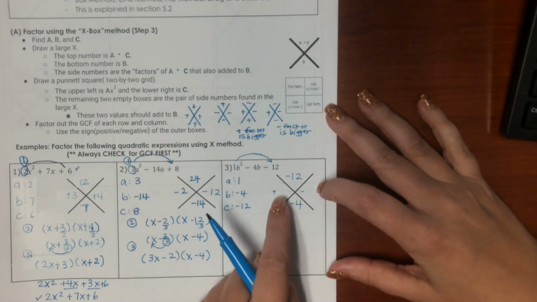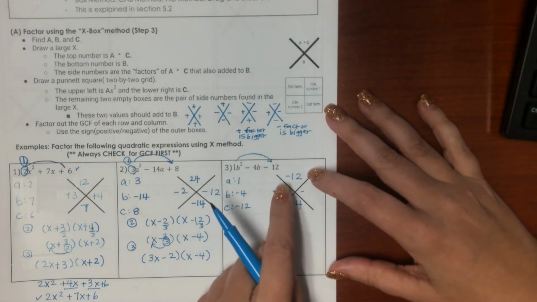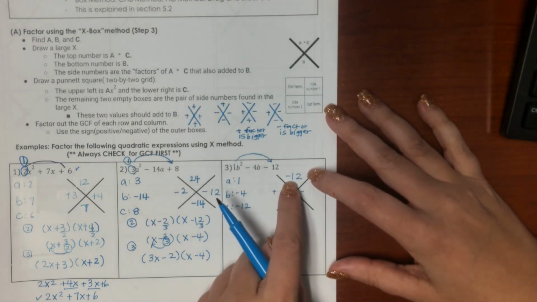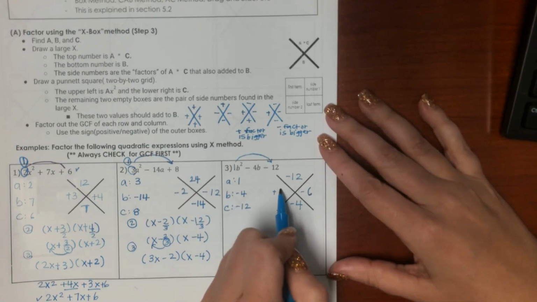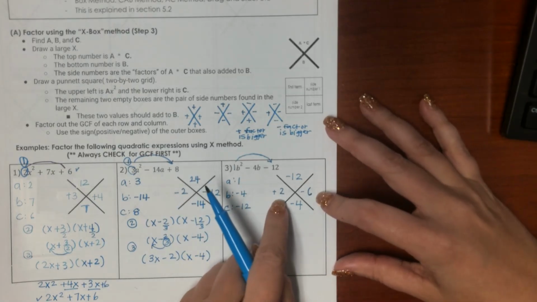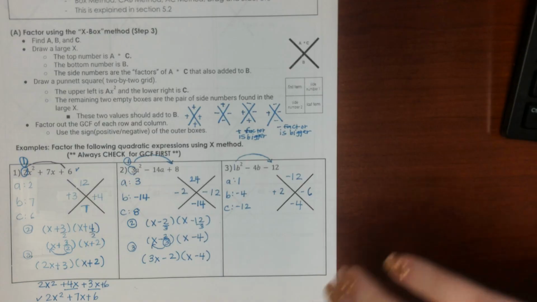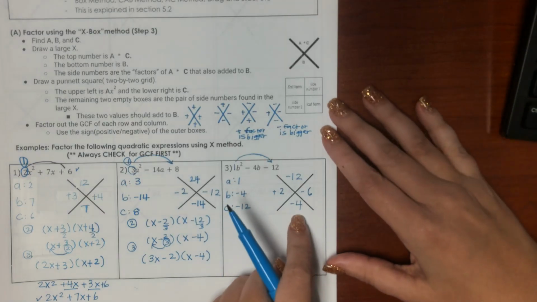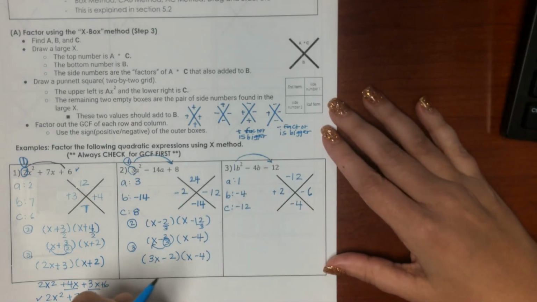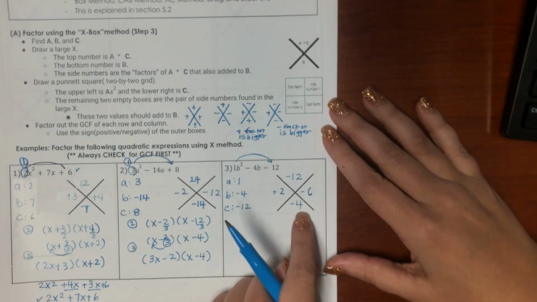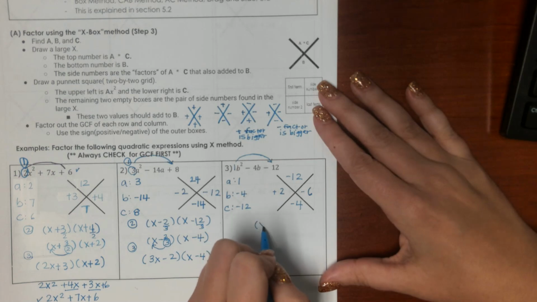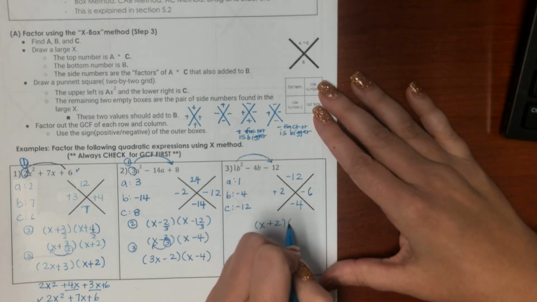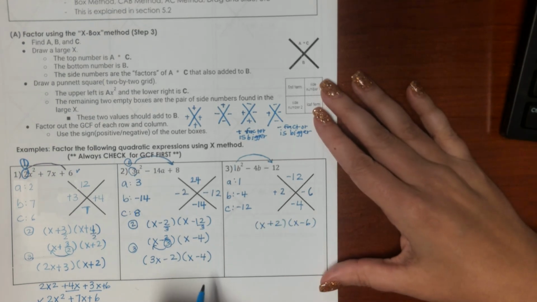If I look at 6 and 2, 6 and 2 multiplied together would give me a negative 12. If the bigger number has to be a negative, that would give me a negative 6 and a positive 2. And I can see whenever I combine those together, that ends up giving me a negative 4. So positive 2 plus a negative 6 gives me a negative 4. So that tells me that my two factors are x plus 2 and x minus 6.